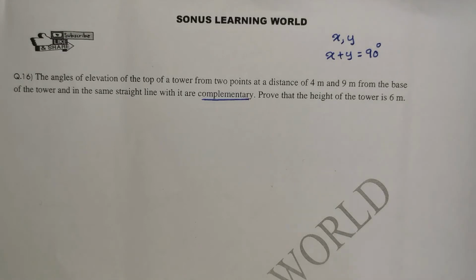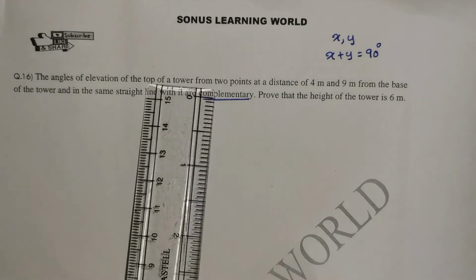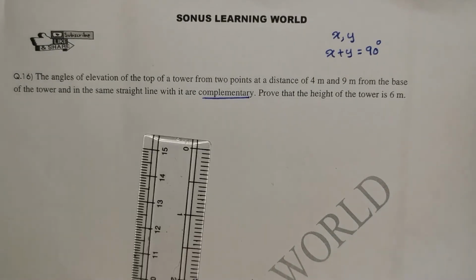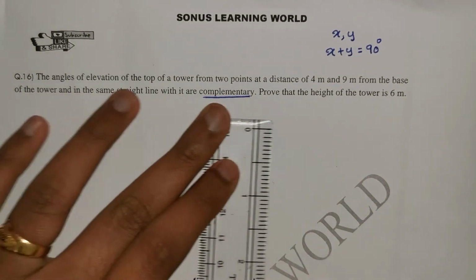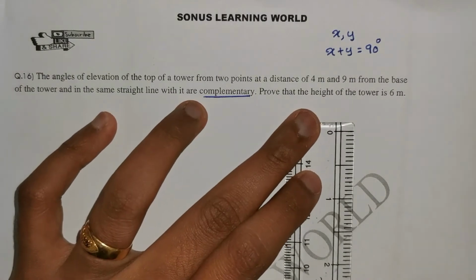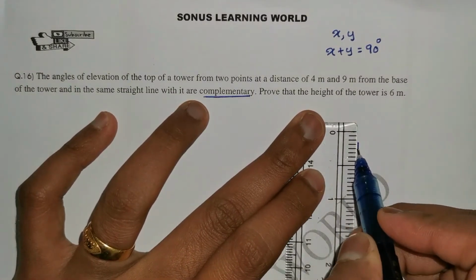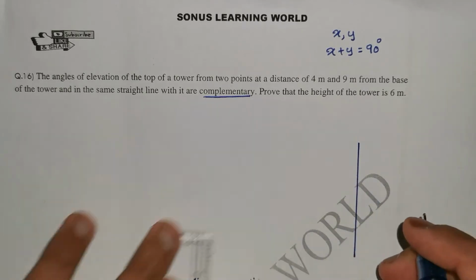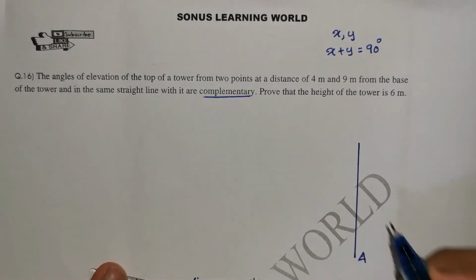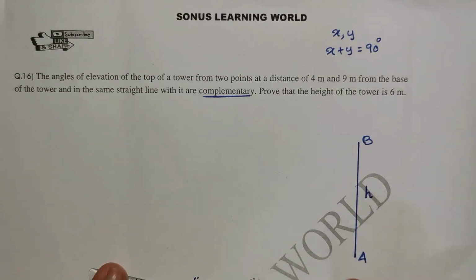Okay students, so first let us draw the figure based on the data given in the question. The angles of elevation of the top of a tower. So we have a tower. Let me draw the tower first. So this is our tower. We can name it as A, B, and let h be the height of the tower.